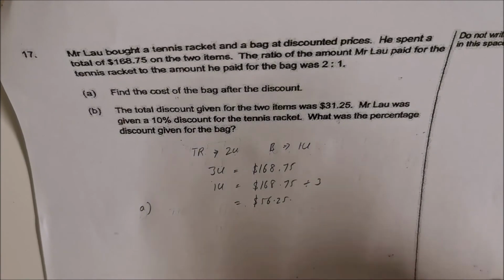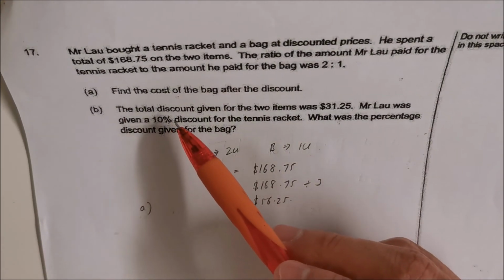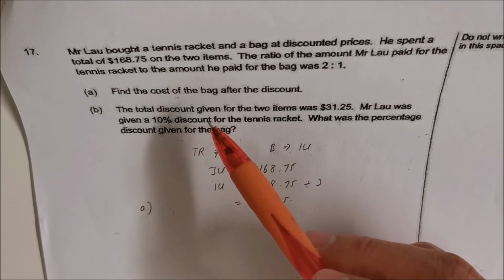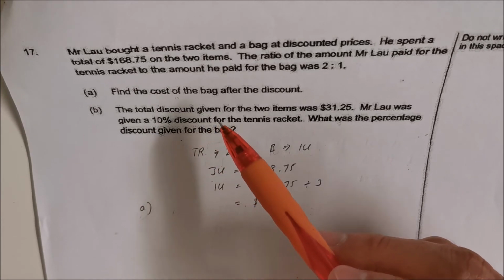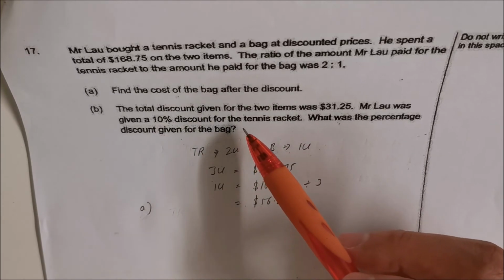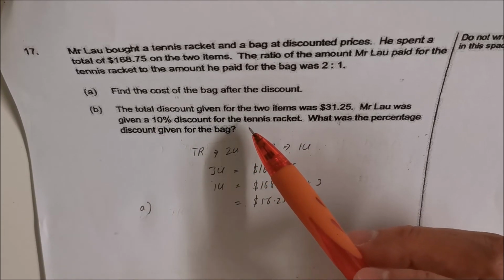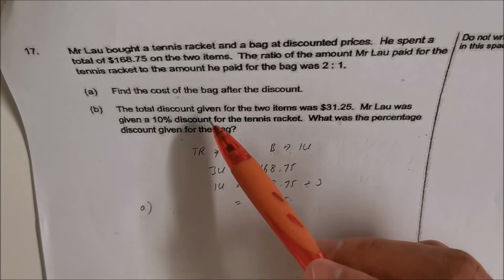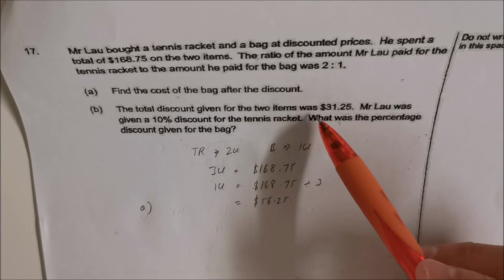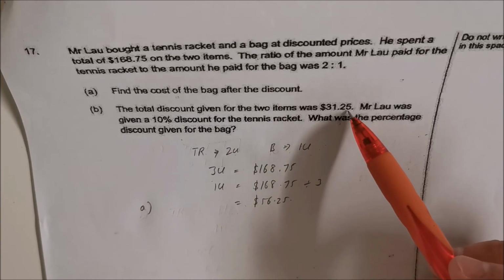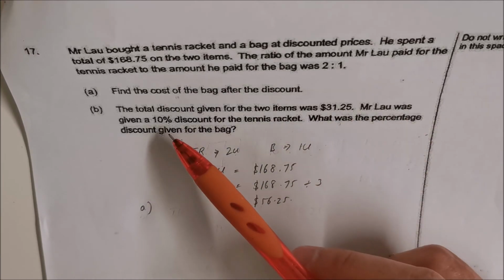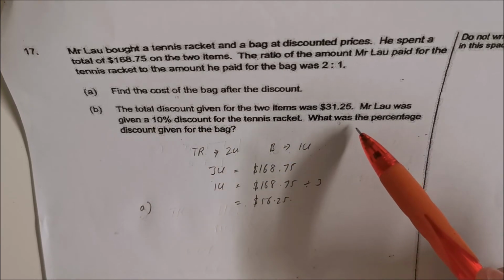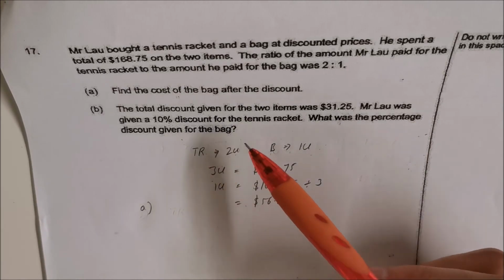Okay, and next part B is slightly more difficult. This is actually something similar to a recent PSLE percentage question. So it's quite popular. I think it came out maybe 2 times over the past 5 or 6 years. Okay, so the total discount given for the two items was $31.25. So Mr. Lau was given a 10% discount for the tennis racket. So what was the percentage discount given for the bag?